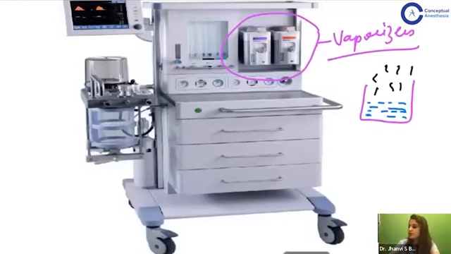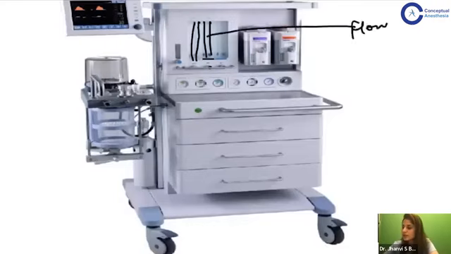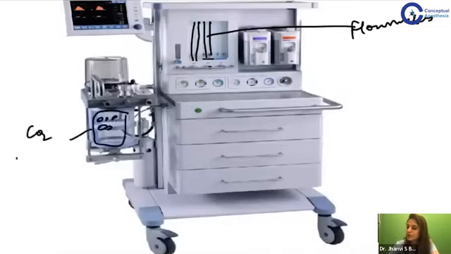Now you will say, ma'am, what is the question that will be asked in the exam? The question that will be asked in the exam is to identify what is the inhaled anesthetic agent in the vaporizer. We will discuss that ahead when we discuss inhalational agents. The next thing you need to identify in the machine is these glass tubes over here. These glass tubes are nothing but flow meters. And one more thing you need to identify here, you will have a dabba of carbon dioxide absorber.